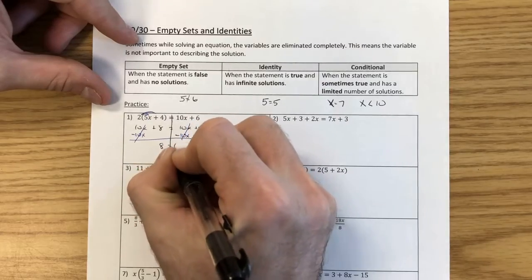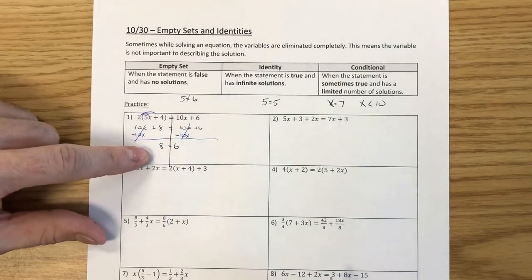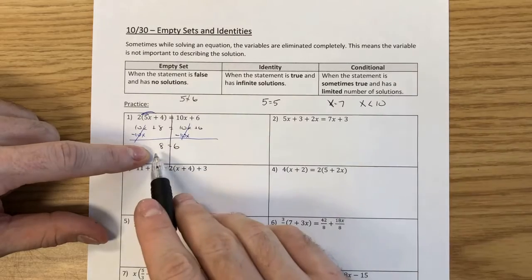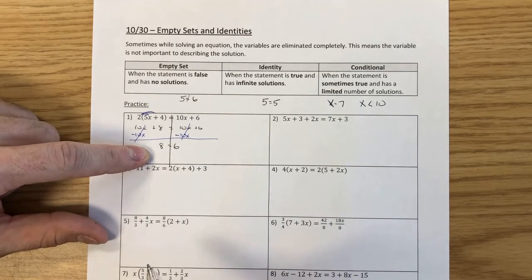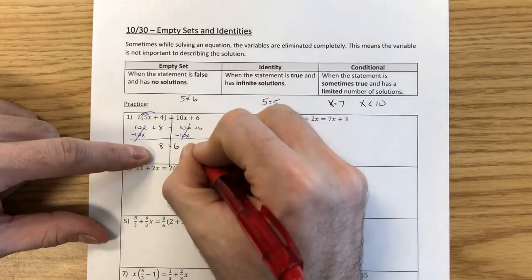And I end up with a statement that has no variables, has no ability to change. I just get 8 equals 6. That does not work. So my answer for this is going to be false.